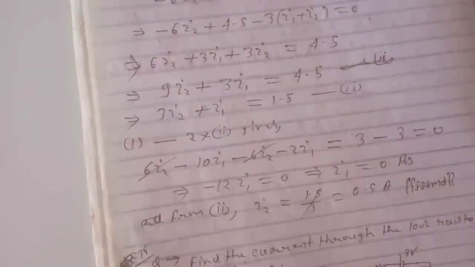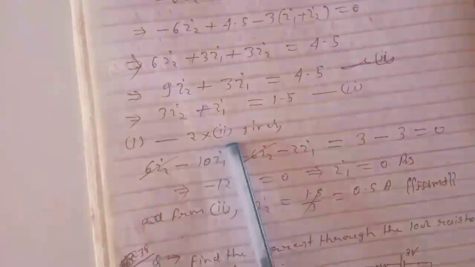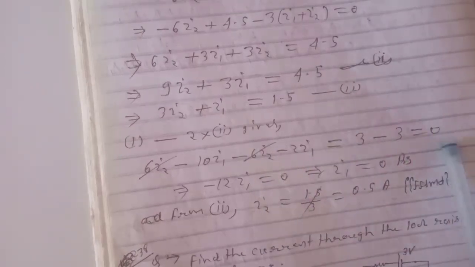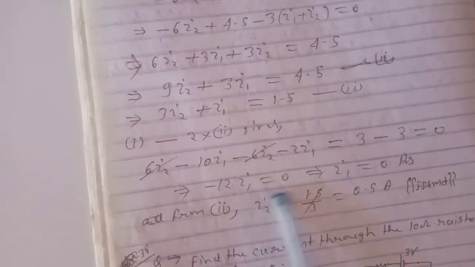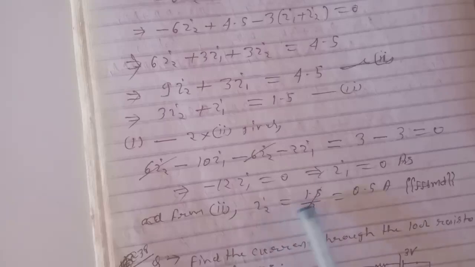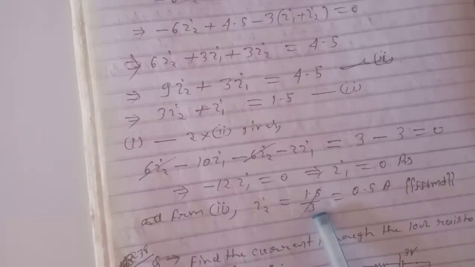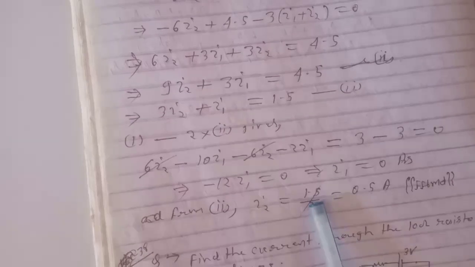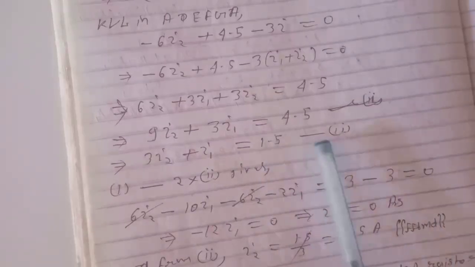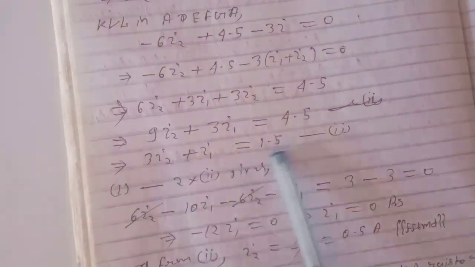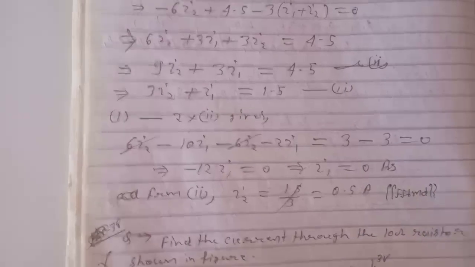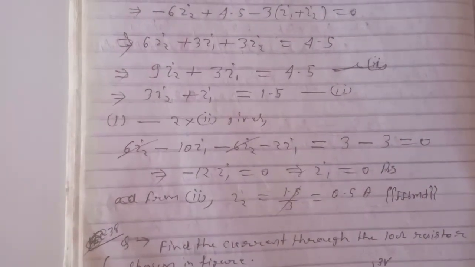So now using this relation, equation 1 minus 2 into equation 2 gives 6 I2 minus 10 I1 minus 6 I2 minus 2 I1 equals 3 minus 3 equals 0. This implies minus 12 I1 equals 0, which implies I1 equals 0. From equation 2, because I1 is 0, I2 will be 1.5 by 3, which equals 0.5 ampere. So we have calculated this value using Kirchhoff's voltage rule.